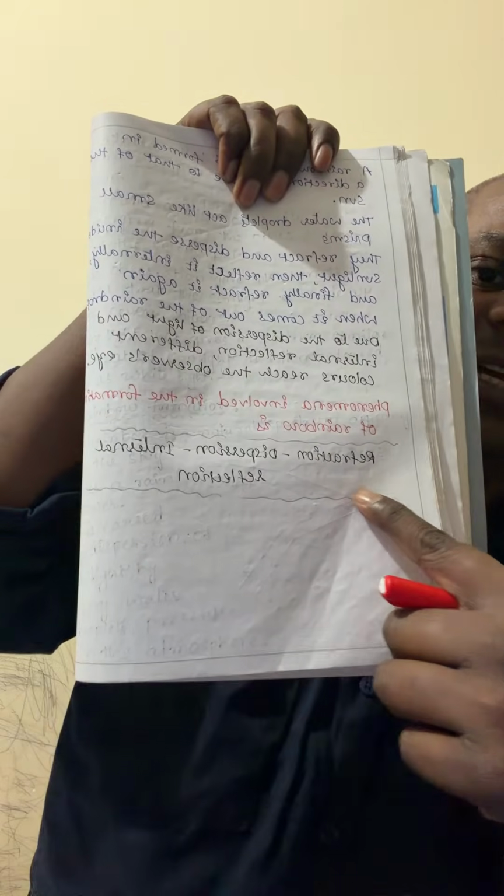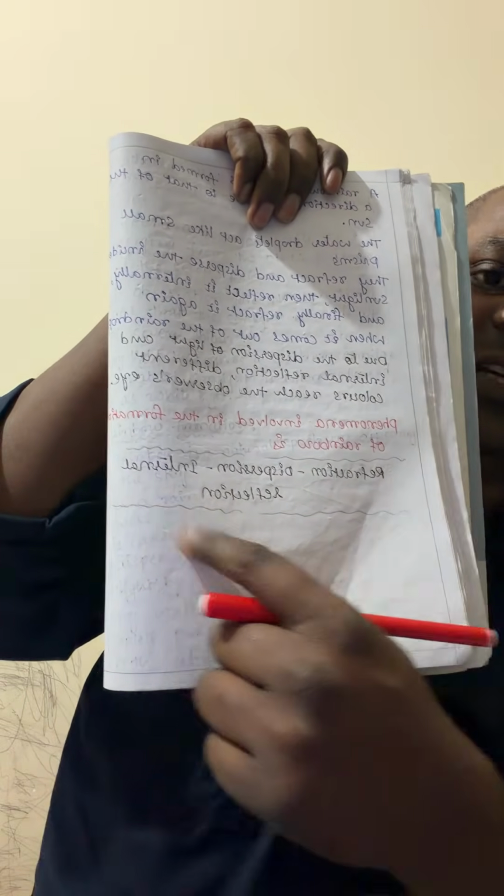That is very important. The phenomena involved in the formation of a rainbow are refraction, dispersion, and internal reflection.